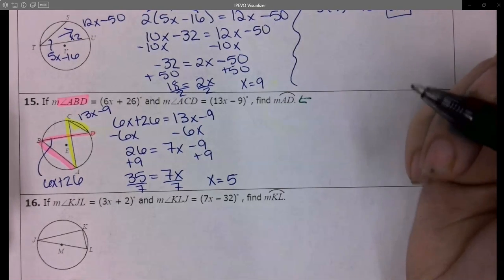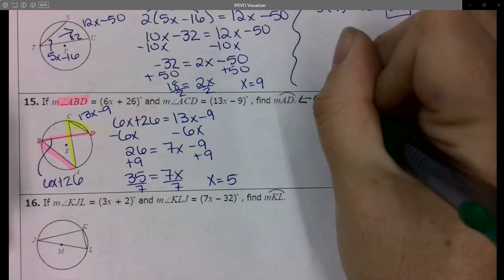This wants me to find the arc length, not the angle measure.